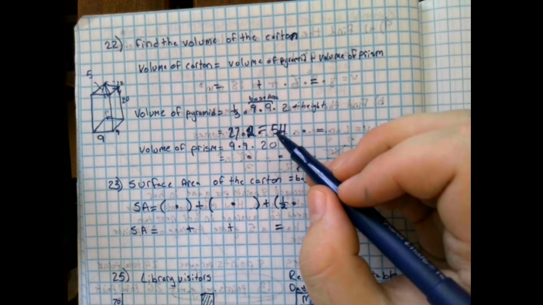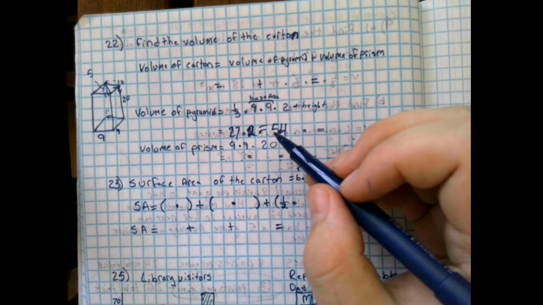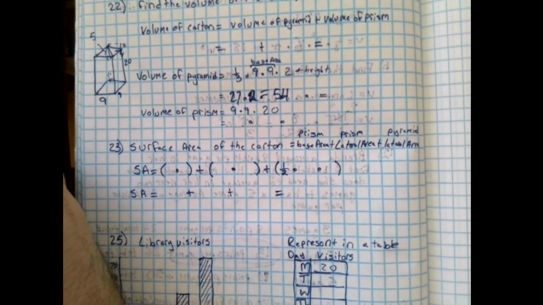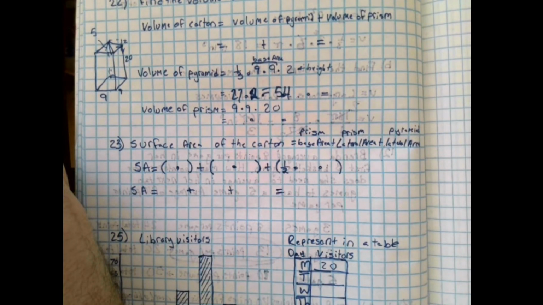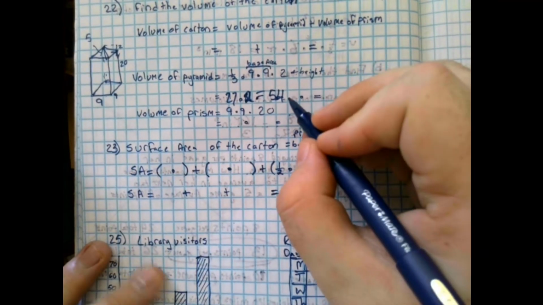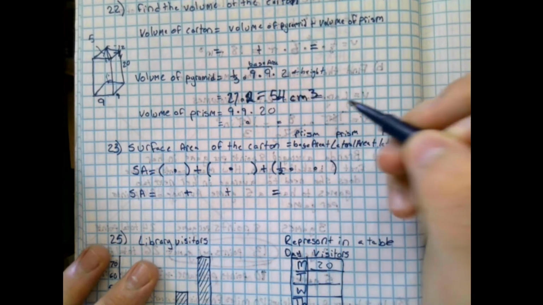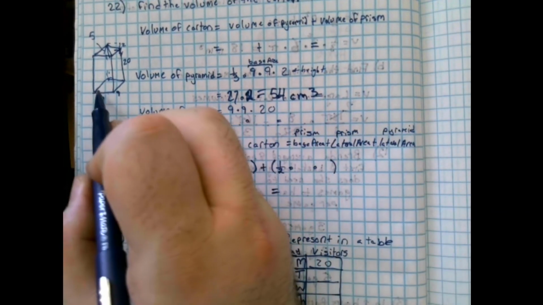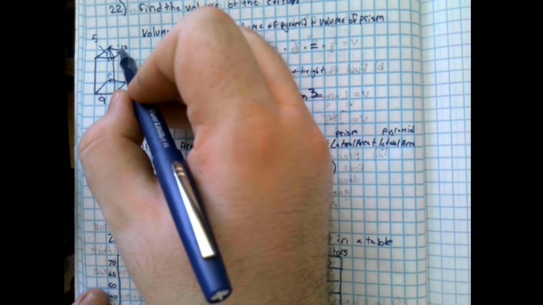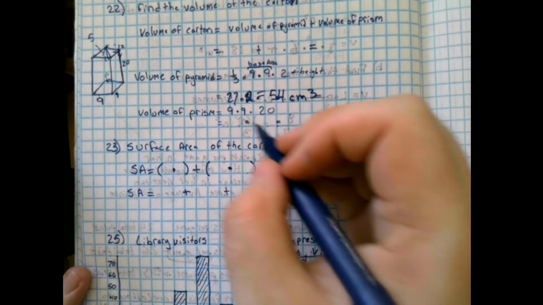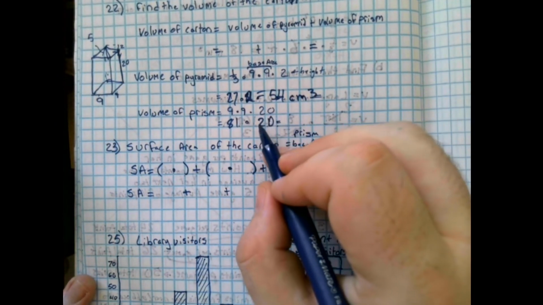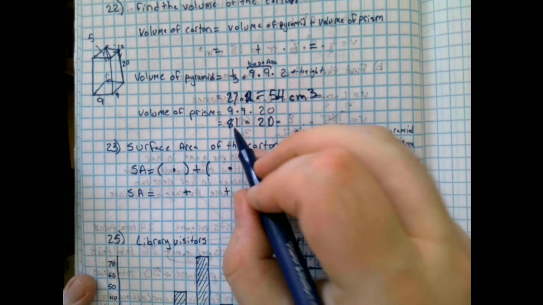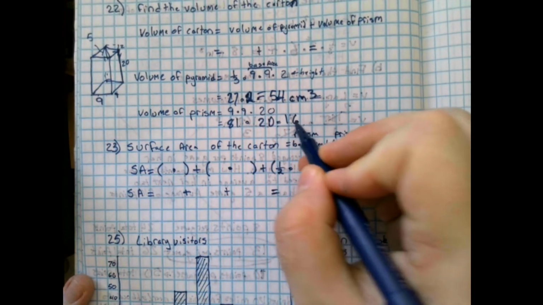Now, that's 54 cubic units, and I believe we're working in, let me check the book, centimeters. So it's 54 cubic centimeters. The volume of the prism is going to be the area of the base, 9 times 9, times the height of the prism, which is 20. 9 times 9 is 81. 81 times 20 is going to be 2 times 81 is 162, so 1,620.